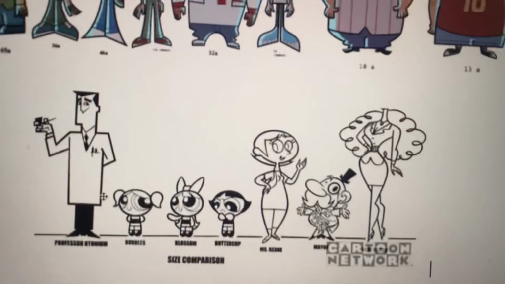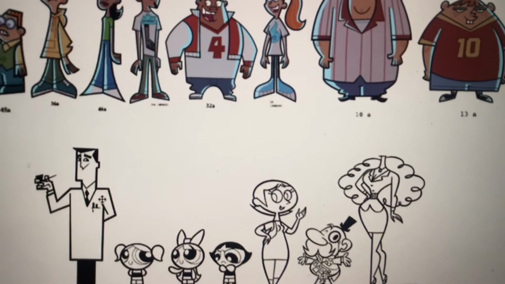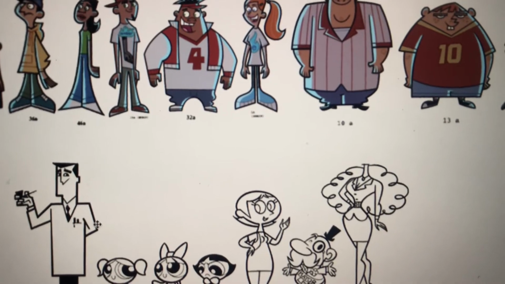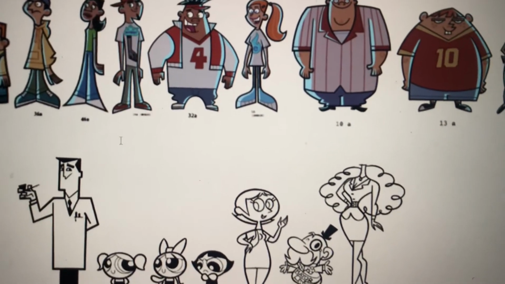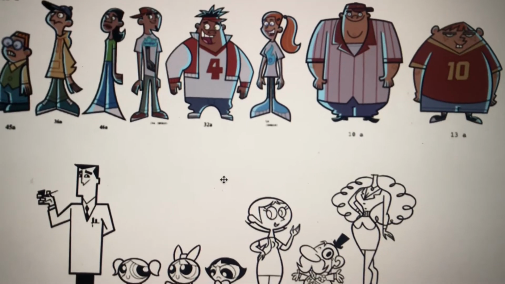And these two styles use a lot of geometric shapes, which have a lot of points and very straight lines, and it gives it more of a flat 2D look.